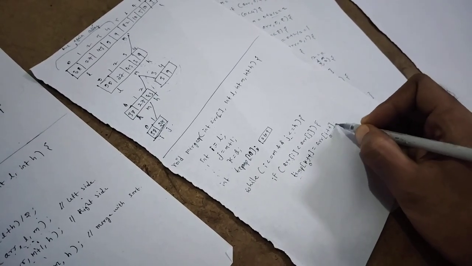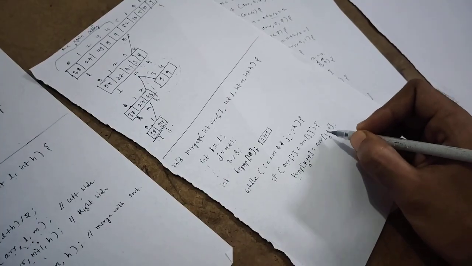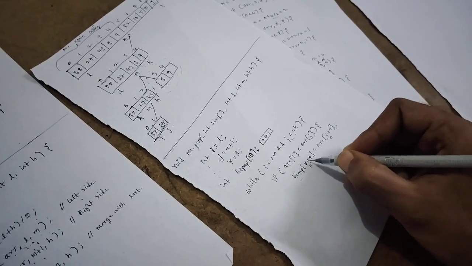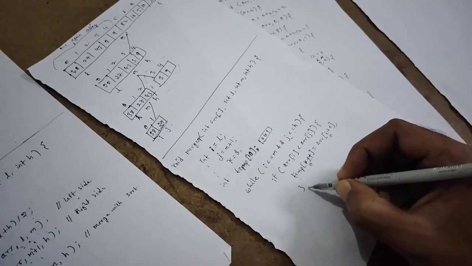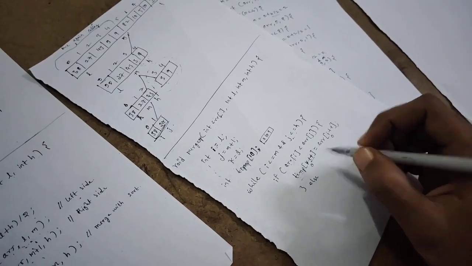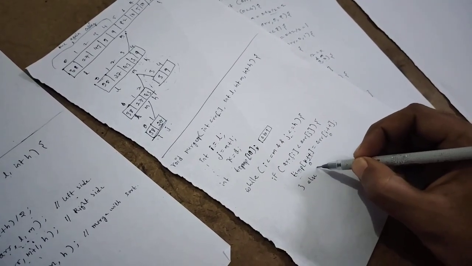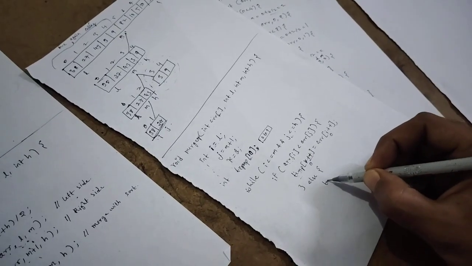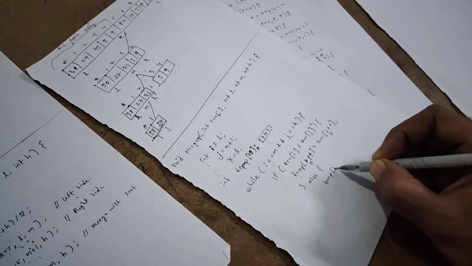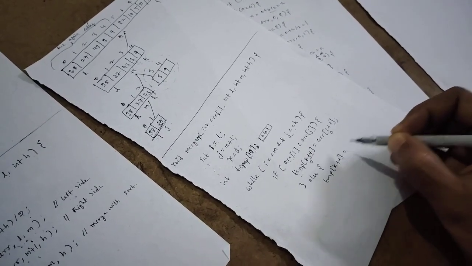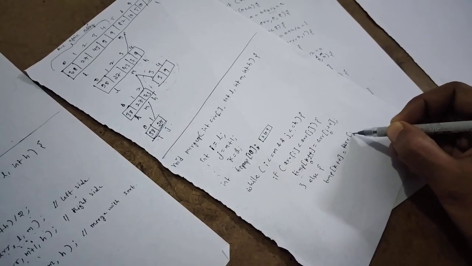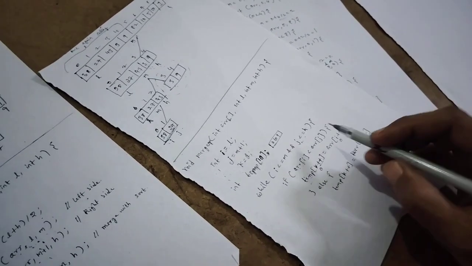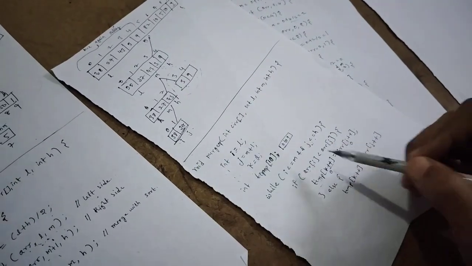After this operation executes, the increment will happen. So else temp k plus plus equals array j plus plus. This condition is suitable for it.